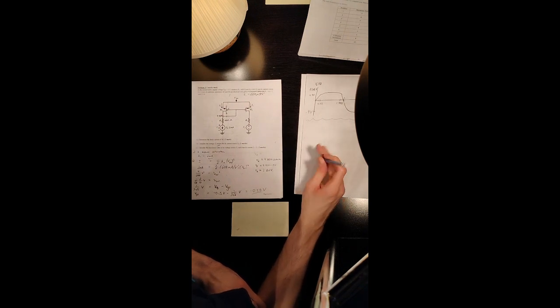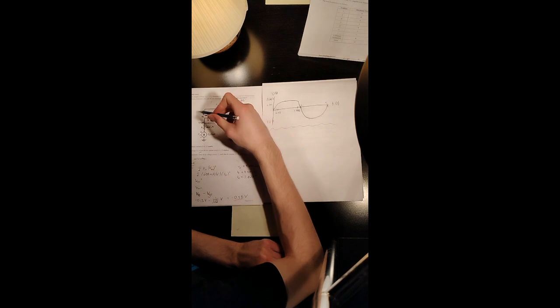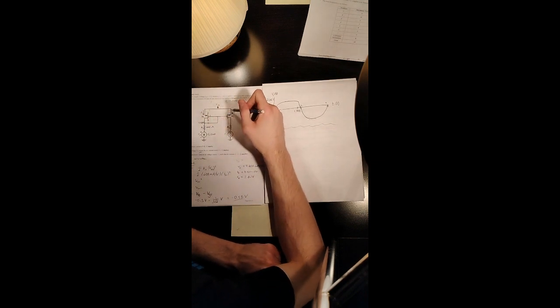Calculate the maximum value of DC voltage Vx such that DC current I2 is equal to I1. So I'm going to use the second paper here. We know I1 already. So we need I2 to be equal to 2 milliamperes.